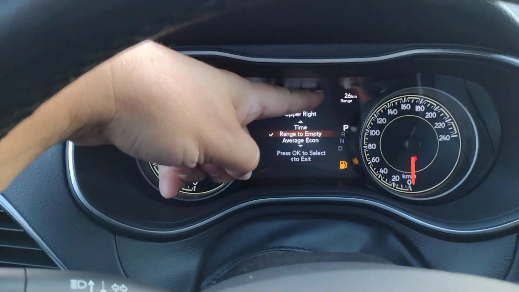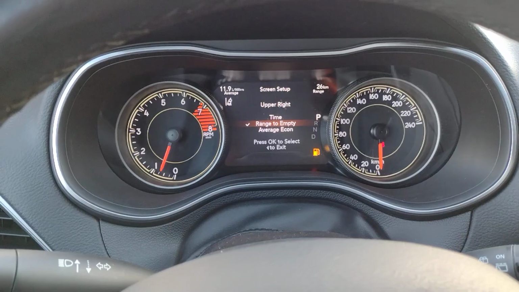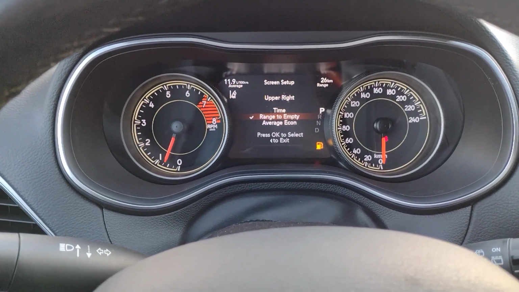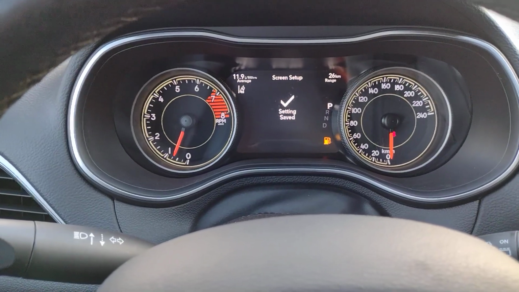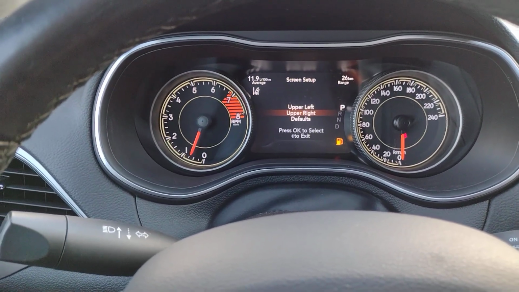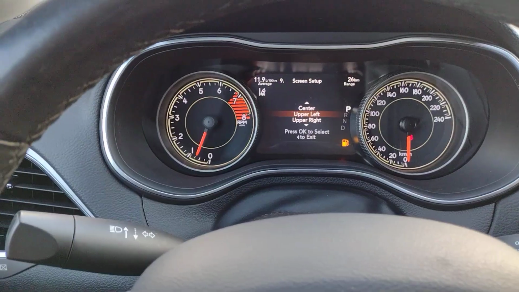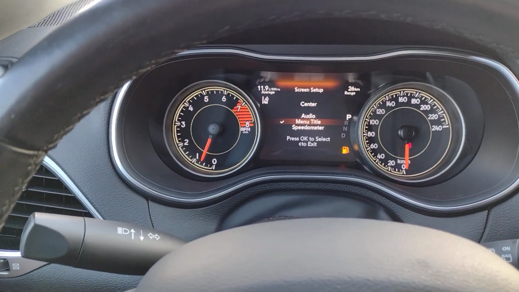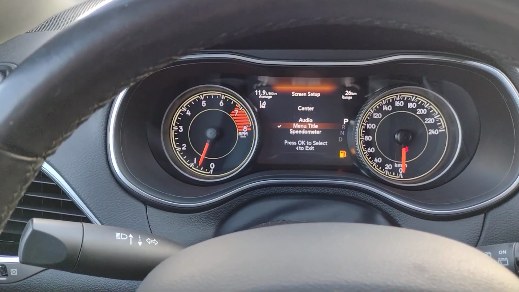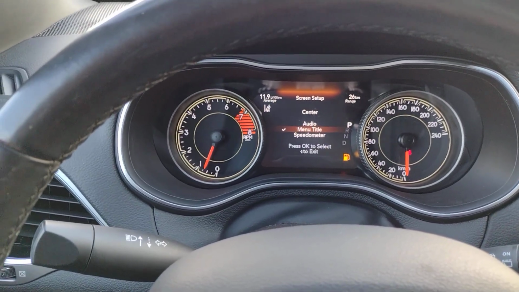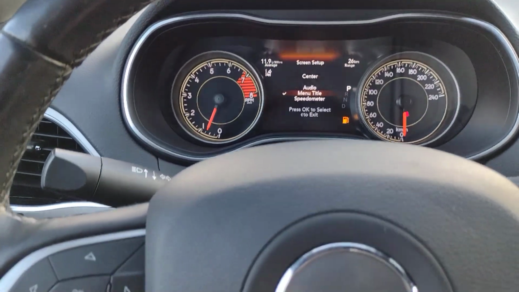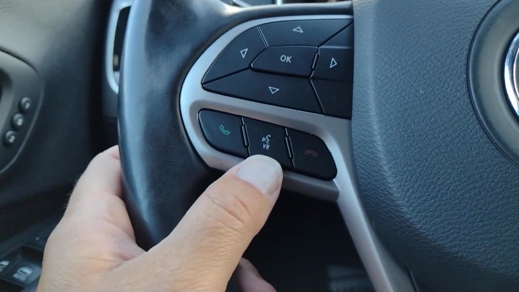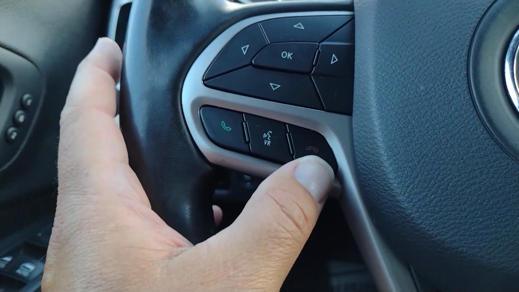So I've got this showing at 26 kilometers to empty. You can choose the average fuel economy. Once again, the choice is up to you. So I'm going with range. The setting is now saved. And then we've got the center display. So menu title, or you can have speedometer, audio. So the choice is up to you once again. Now down below, you can answer a phone call. You've got your voice activation and hanging up on a call.